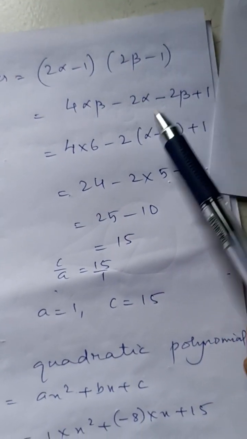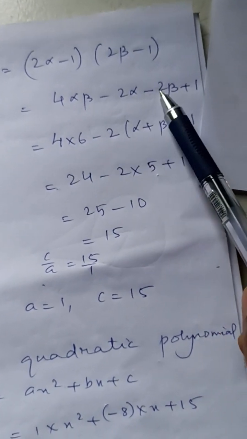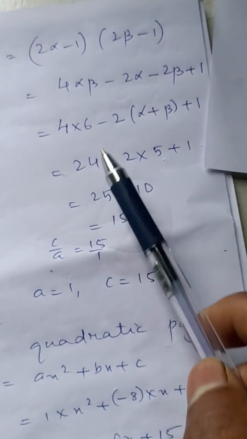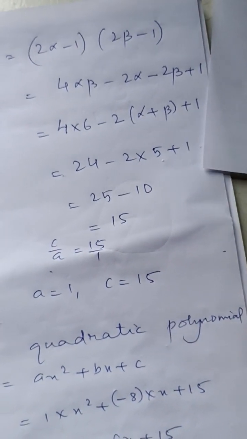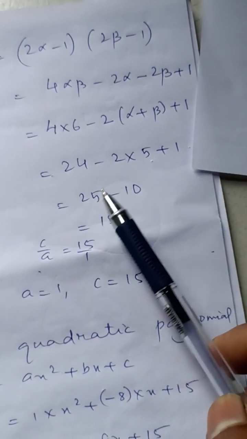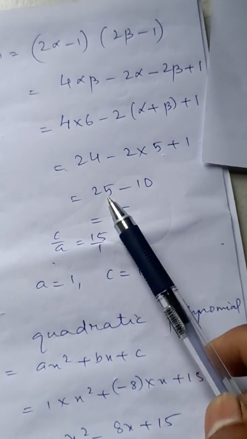In these two terms we'll take minus 2 common, then alpha will be as it is. Since minus is common, the sign will change, plus beta, and the last plus 1 as it is. Now 4 sixes are 24. Alpha plus beta we have used the value before also, which is 5. So you put 5, then plus 1. So 24 plus 1 is 25. 2 fives are 10, 25 minus 10, which is 15.